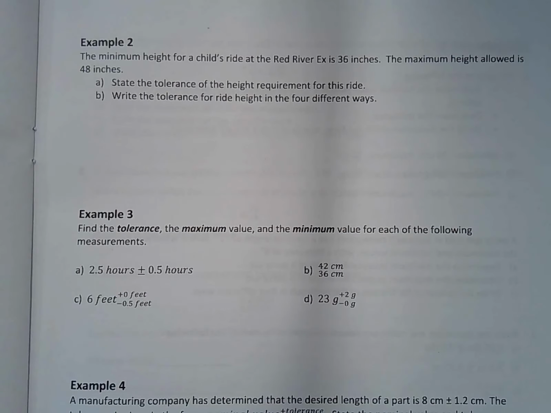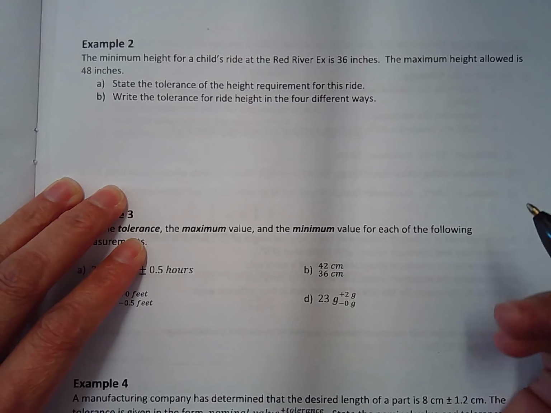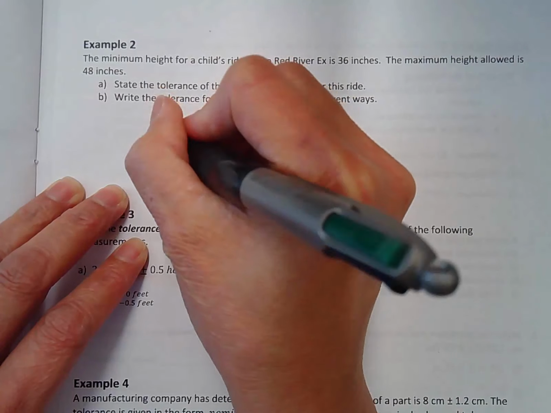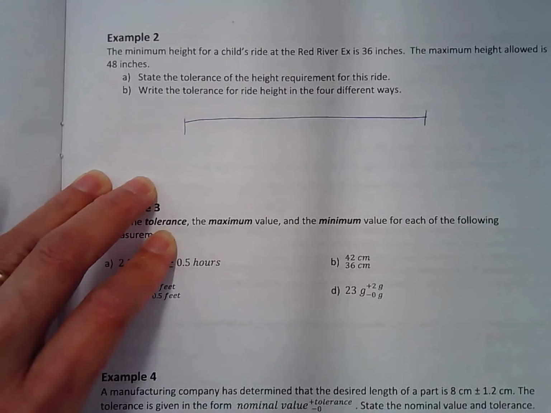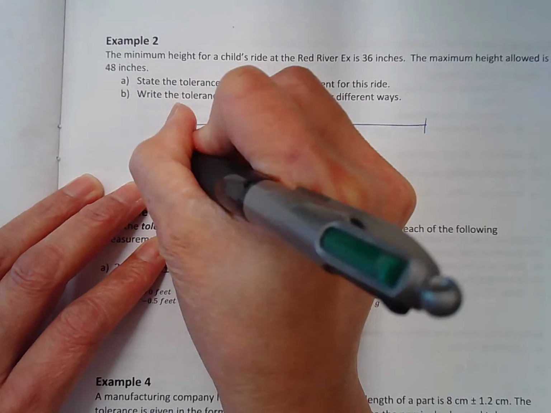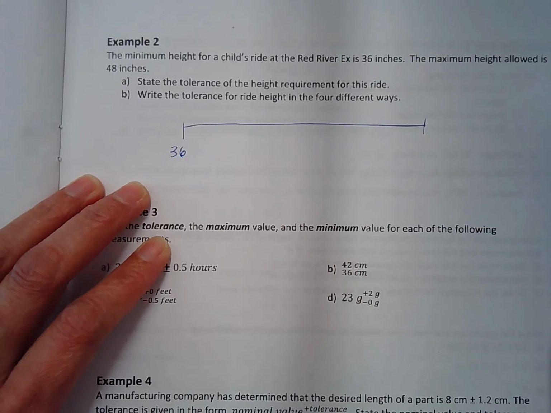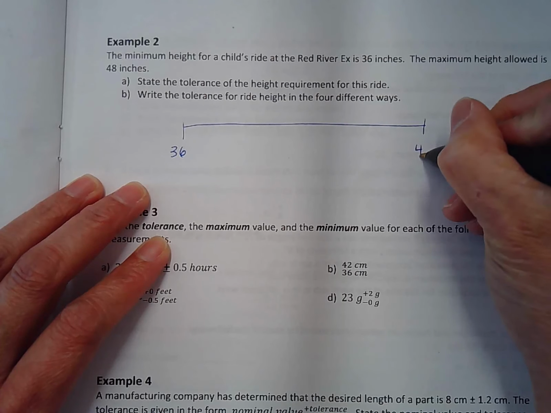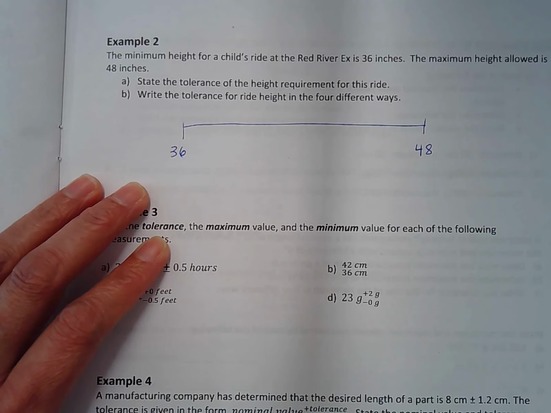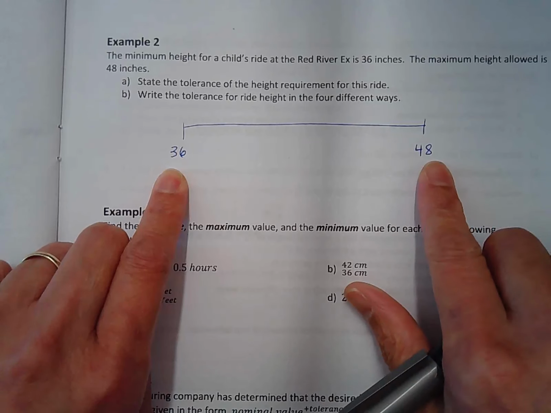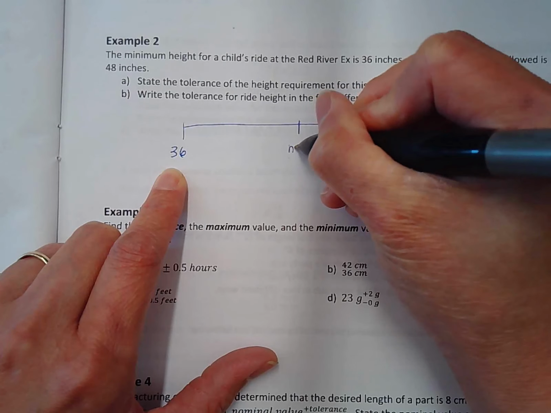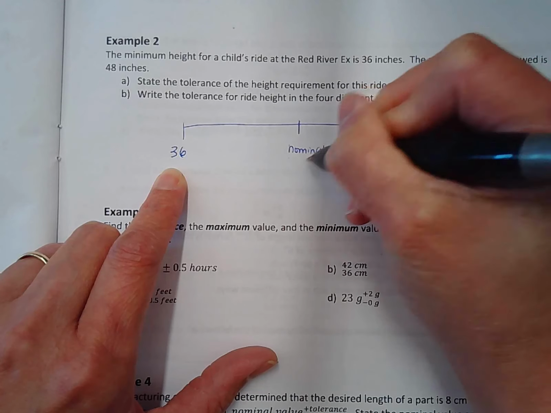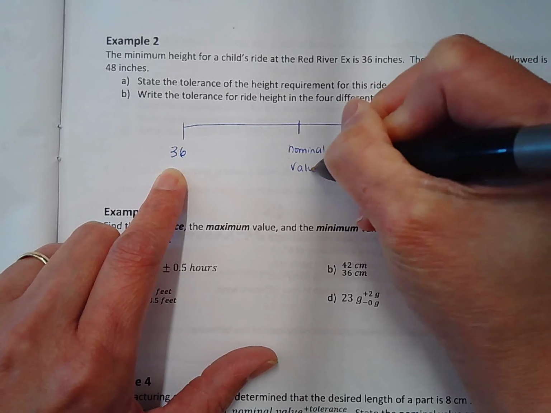Now let's try doing this one first. We know it's a maximum and minimum. So minimum is 36, maximum is 48. Minimum, maximum. This is the nominal value.